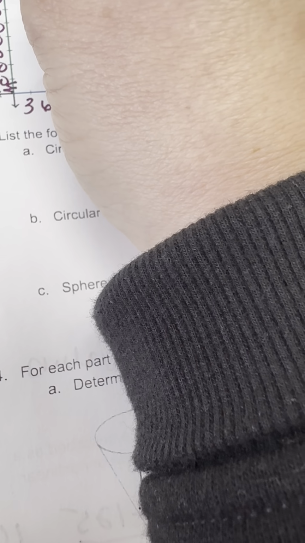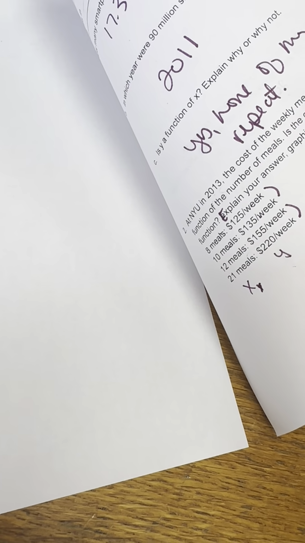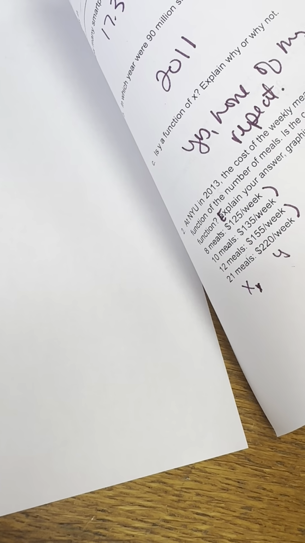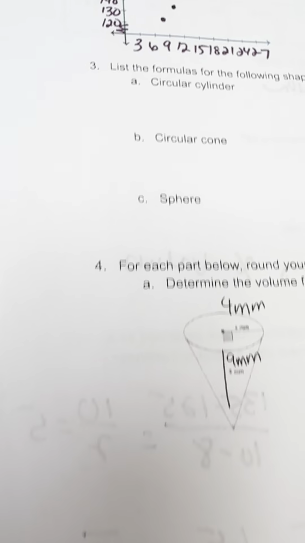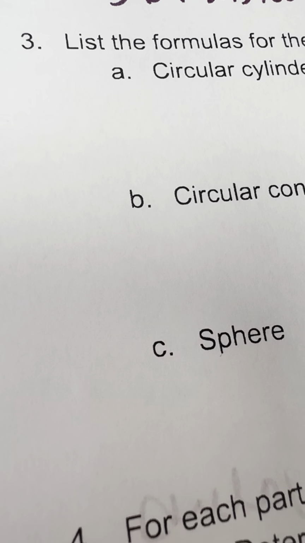So the first value we have is 8 and 125. So I'm going to come over here and find 8. And then go up about halfway to about 125. Our next value is 10 and 135. So I'm going to estimate this here at 10. And then again about halfway to about 135. Our next value is 12 and 155. So here's 12. And then I'm going to come up here to 155. And then the last one is 21 and 220. So I'm going to come over here to 21 and then 220.